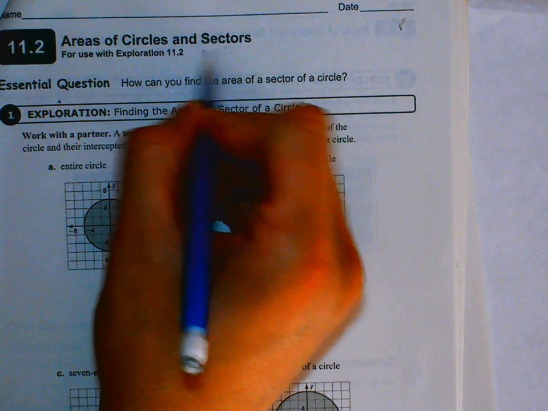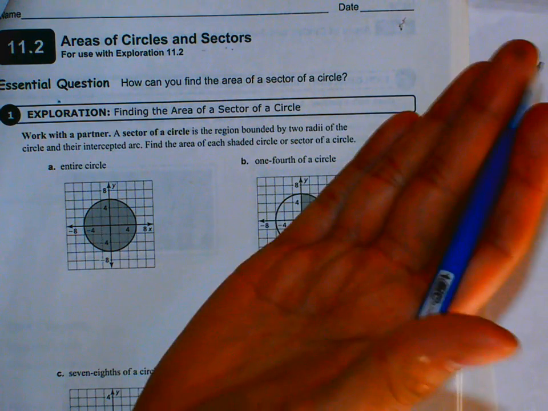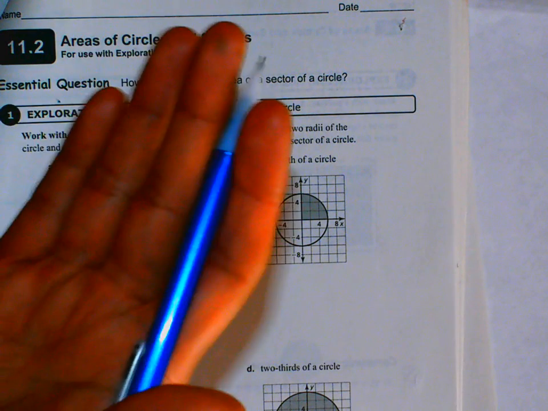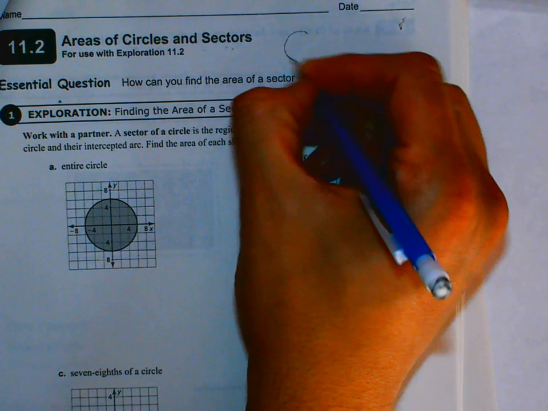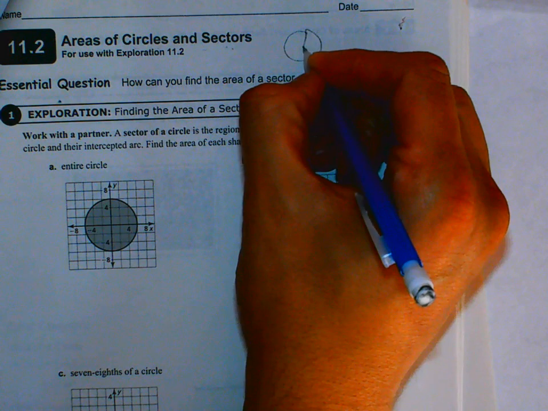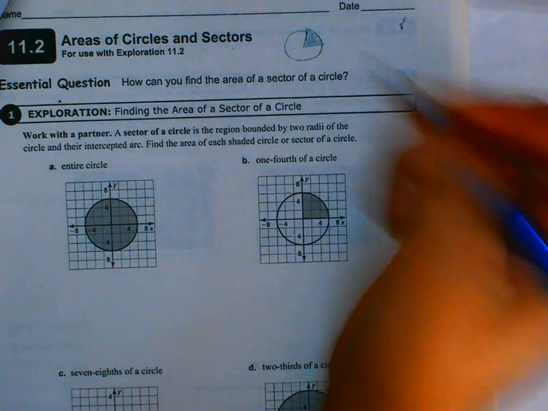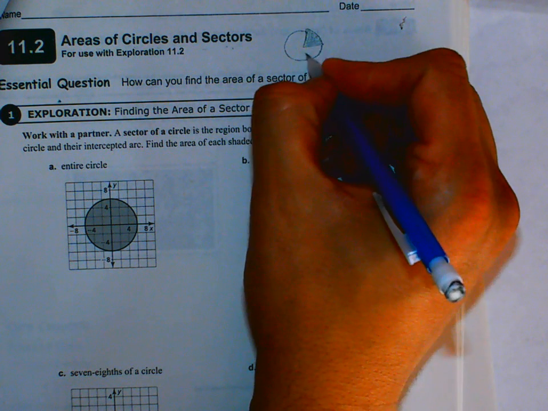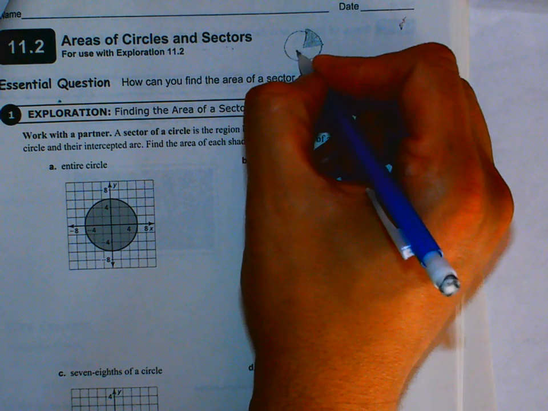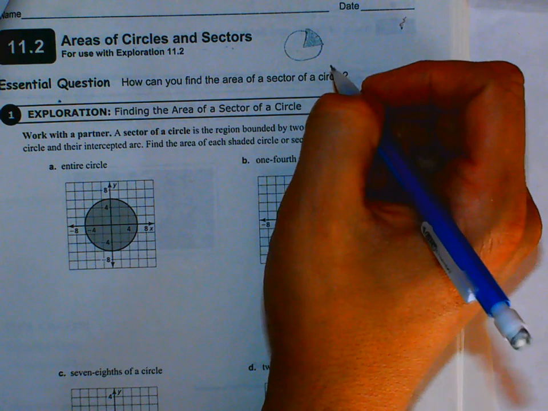Now, if you don't know what a sector is, it's pretty much only a part of the circle. For example, if you have a round cake and you're taking a slice out of it, this little piece right here is one of the two sectors in the circle. Where's the other sector? Well, the remaining piece. So that's a sector and that's a sector. And the sectors all have to do with this angle, the central angle that is right there.